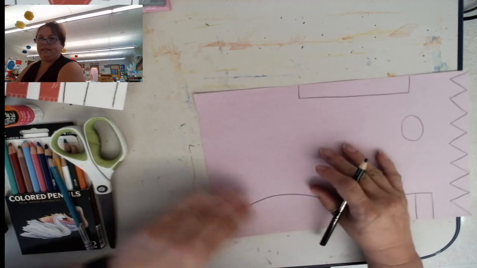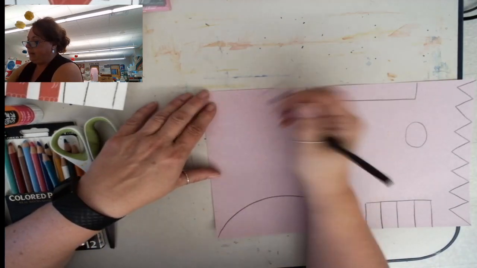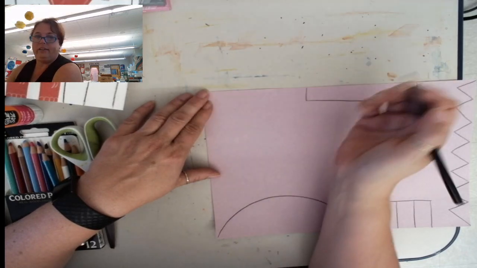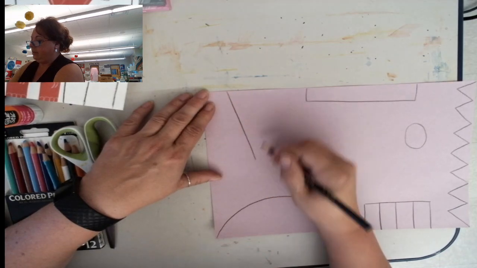And then the last thing, again, I'm turning my paper. We're going to make a big rectangle. Not a rectangle, a triangle for the dinosaur's tail.